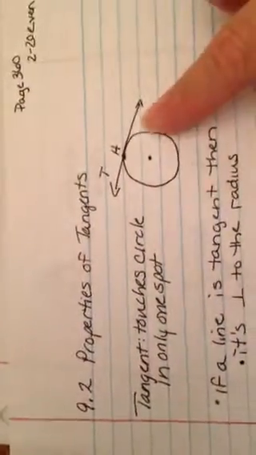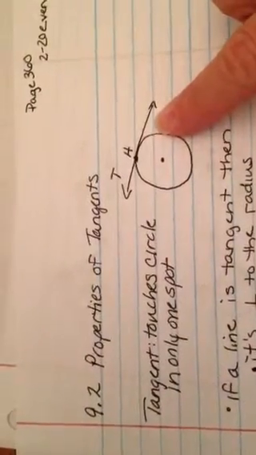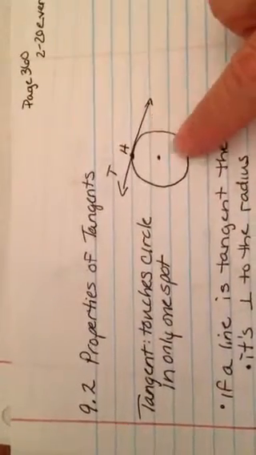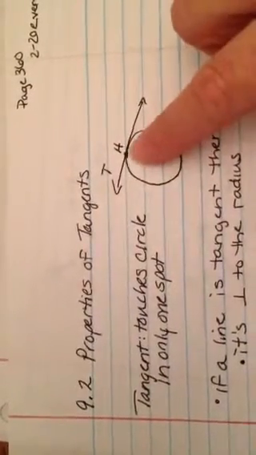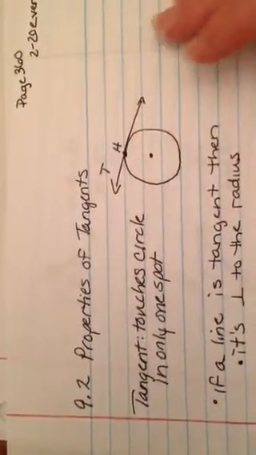Okay, so here's a lesson with a lot of vocabulary. Today we're talking about tangents. Now, a tangent is a line or a segment or a ray that touches a circle in only one spot. So here I have line TH that's a tangent to this circle at point H. It doesn't go through, it only touches one particular point.